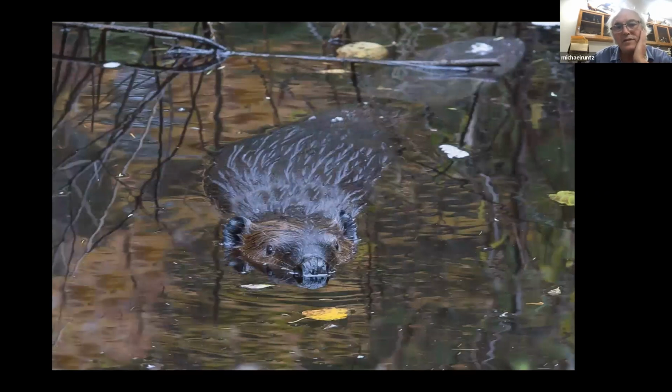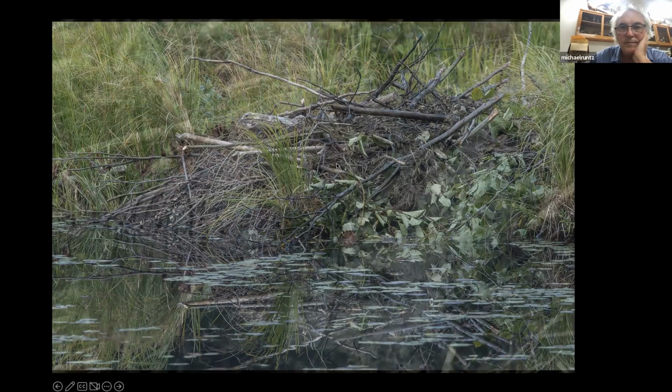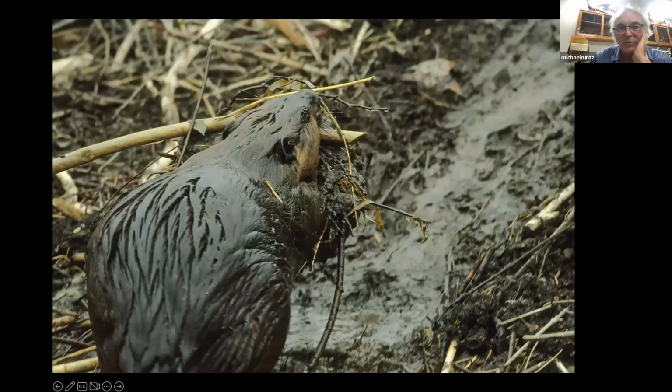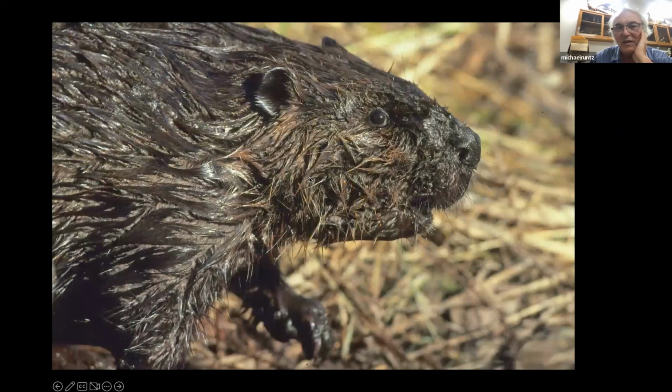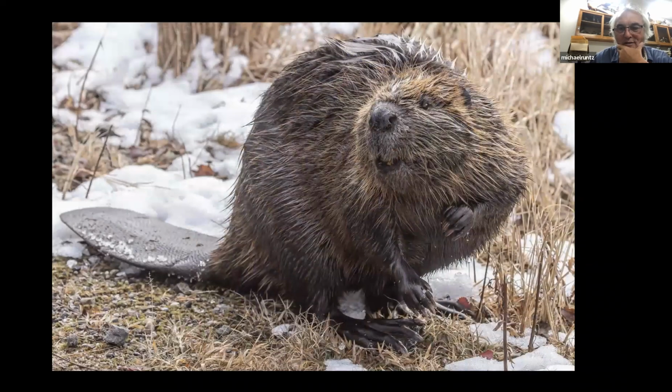Fall is a very busy time in the beaver world. They add a lot of new material to the lodges to get ready for winter. And there's that famous double carry I mentioned, with a stick in the mouth and the mud against the chest. They get really dirty during this time of year. But of course they wash, they groom themselves regularly and keep clean. And they do a lot of foraging on land, even when the snow starts falling.